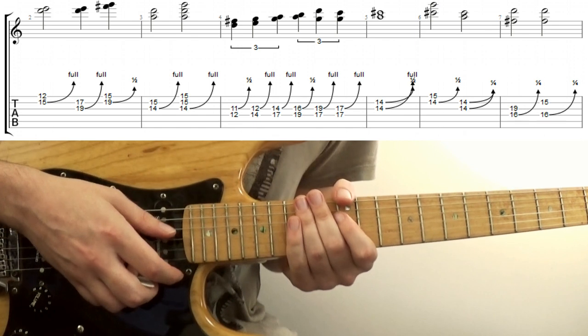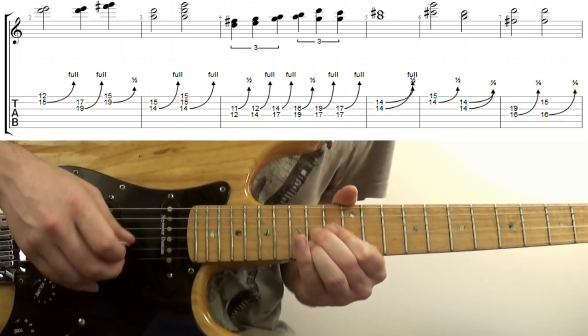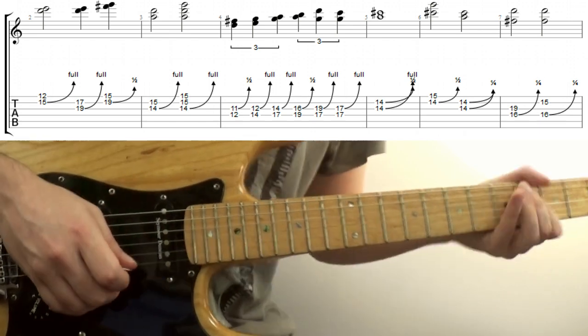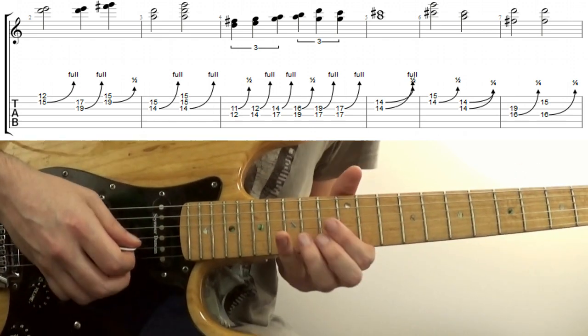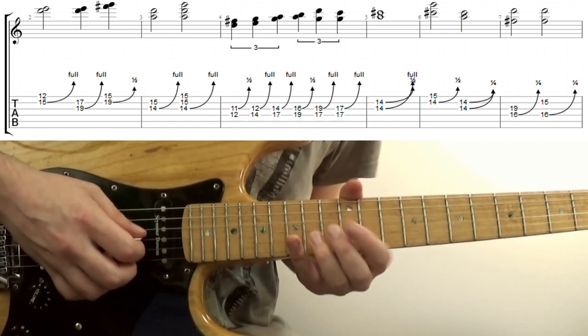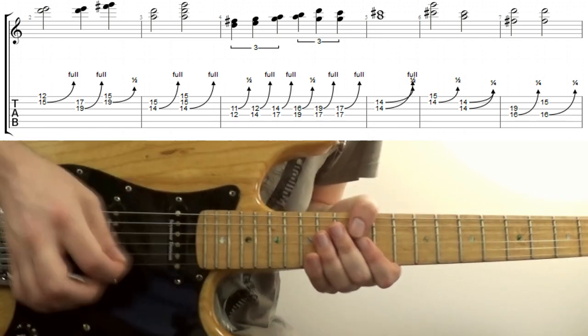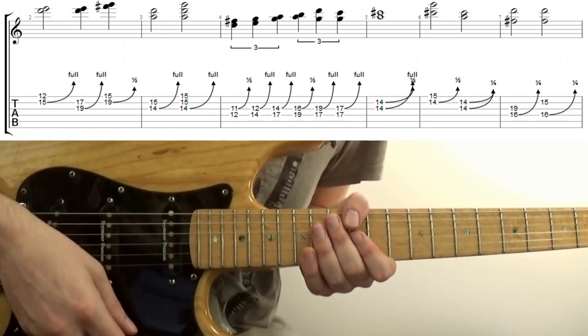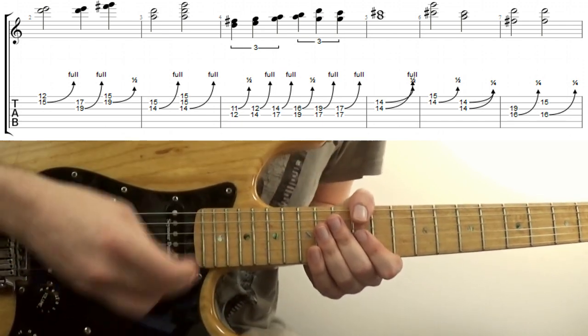So the next idea involves bending two notes. You'll notice these notes are being bent by different amounts. A semitone on the B string, and a tone on the G. This might be very easy or quite difficult depending on the setup of your guitar. On this one, fortunately for me, it's fairly straightforward. There's two main things to take away here.